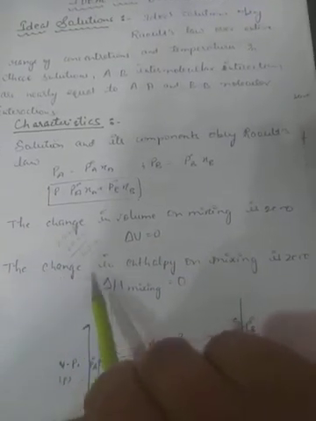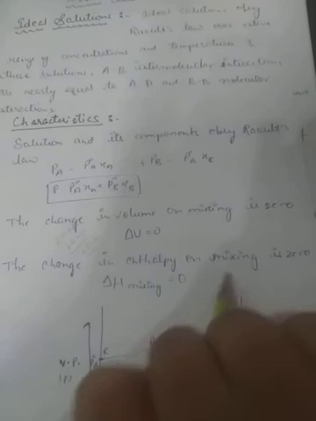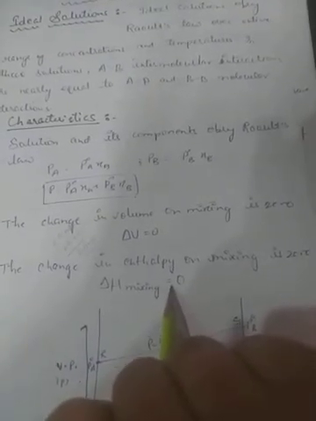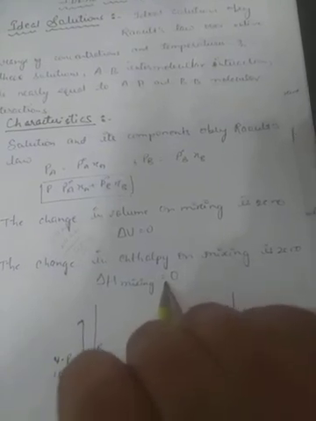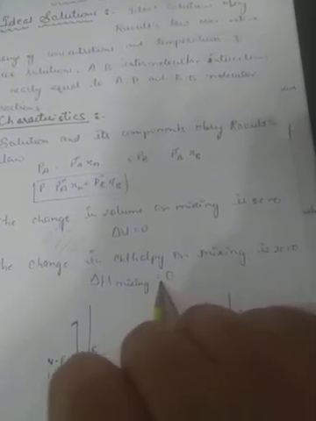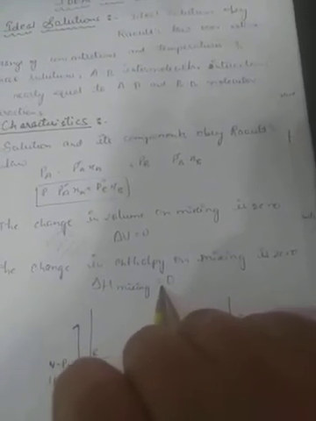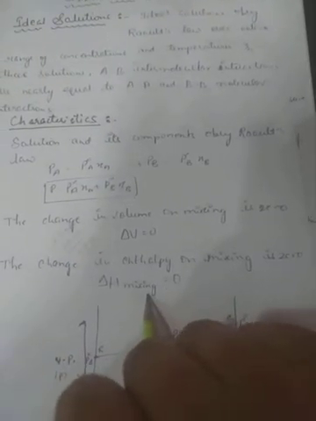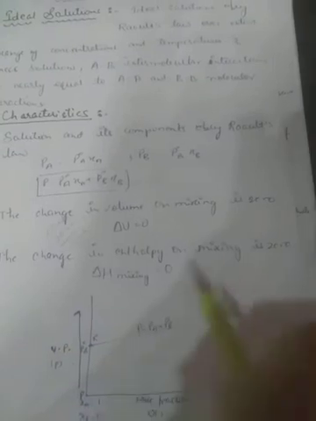Now the next one is that the change in the enthalpy on mixing is 0. Delta H mixing is equal to 0. It means no heat change will take place. The mixing will be neither exothermic nor endothermic.